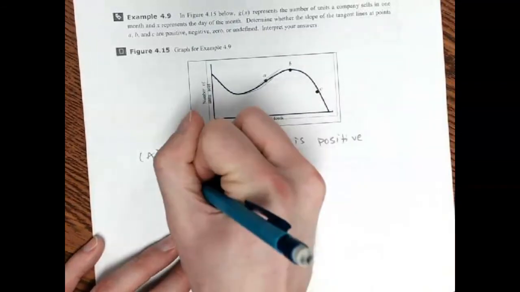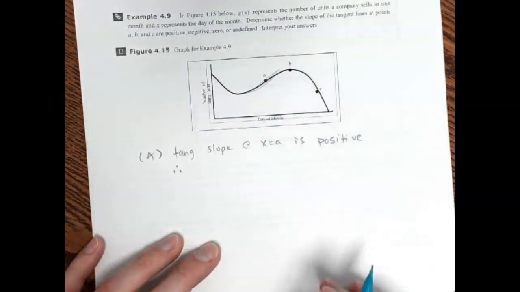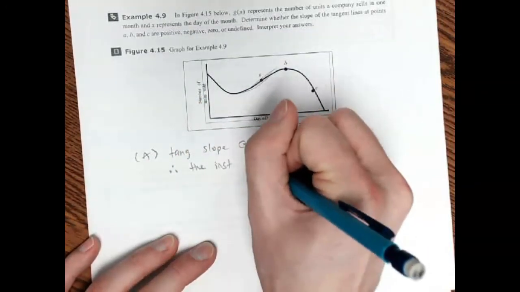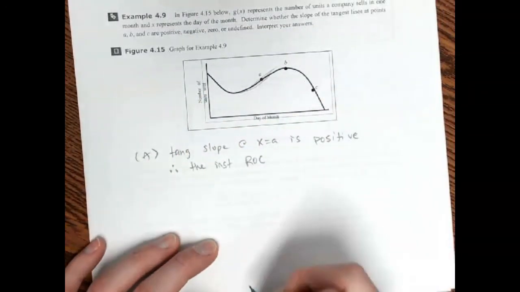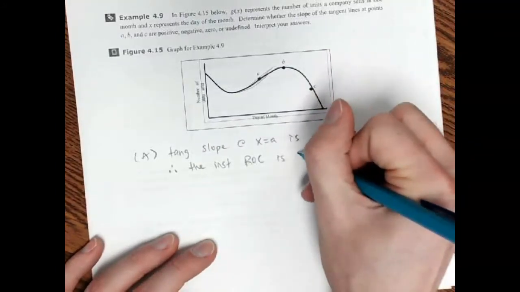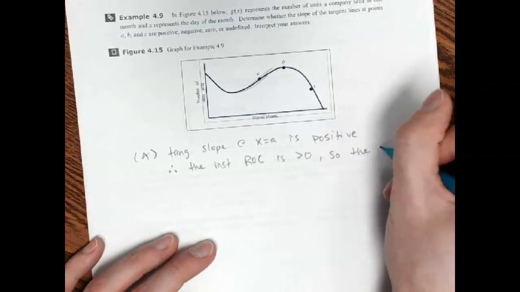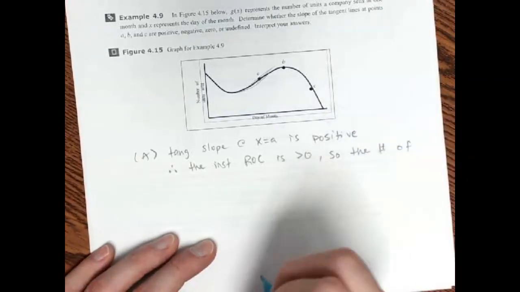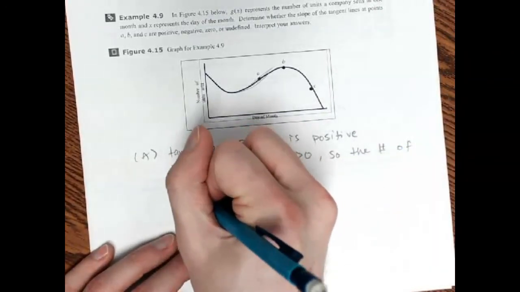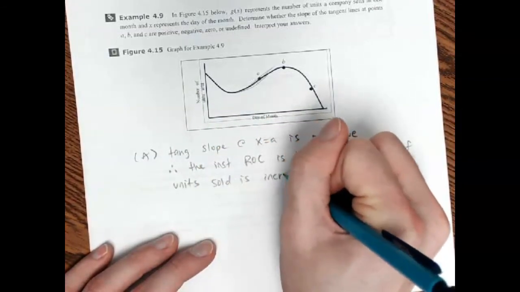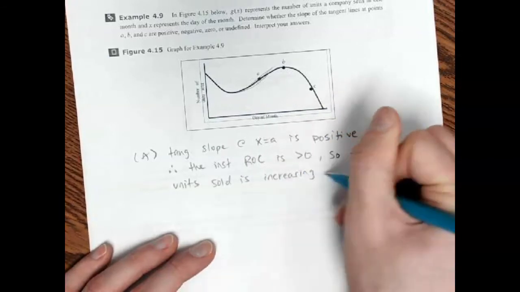Therefore, let's go ahead and get this interpretation done. Therefore, the instantaneous rate of change, that's the same thing as the derivative, is greater than 0. So the number of units sold is increasing on that particular day.